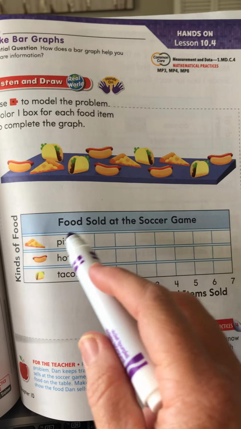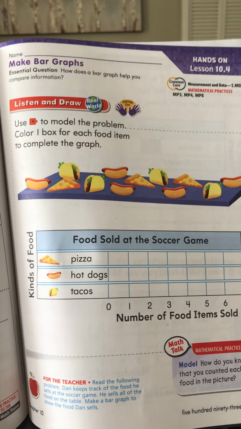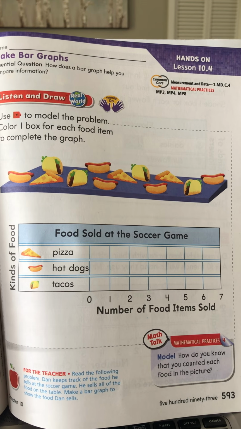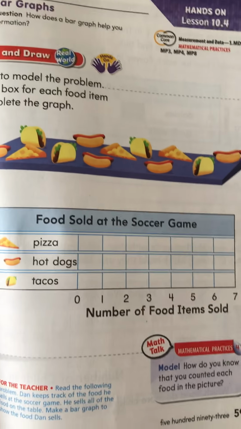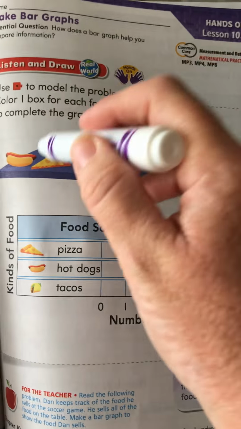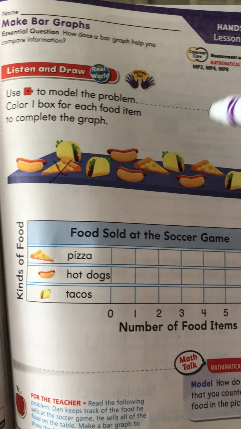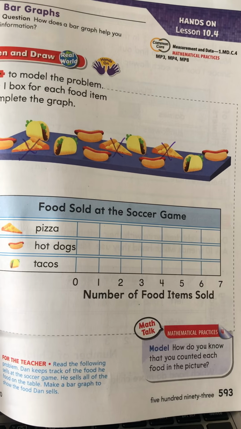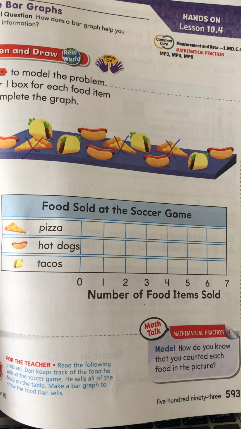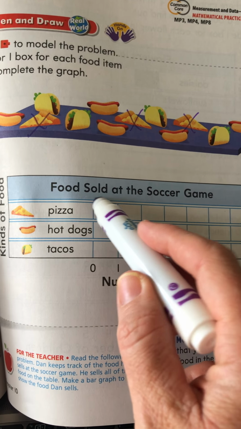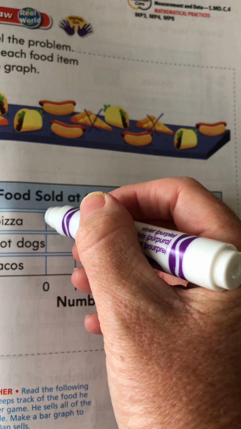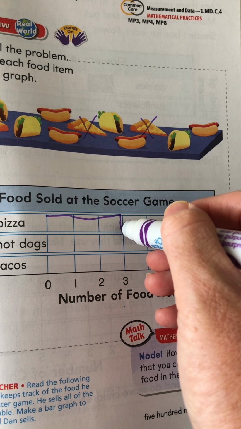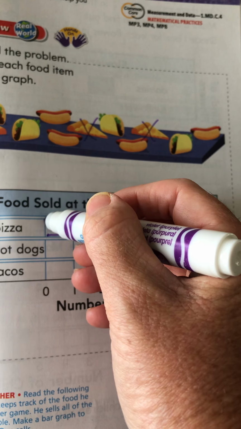We're going to start at the top with pizza. Let's count our pizza. I'm going to cross them out as I go so I don't recount. So we have 1, 2, 3 slices of pizza. I'm going to color 3 of these rectangles, and that's going to make a bar like that.